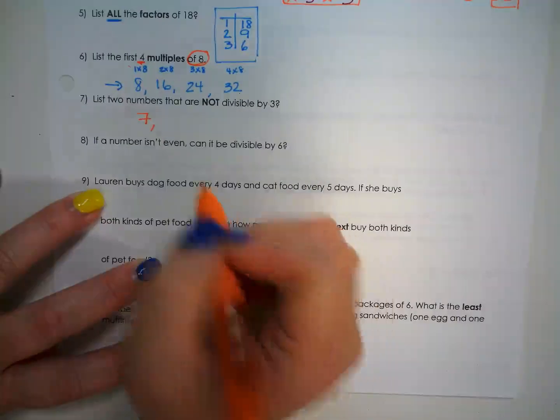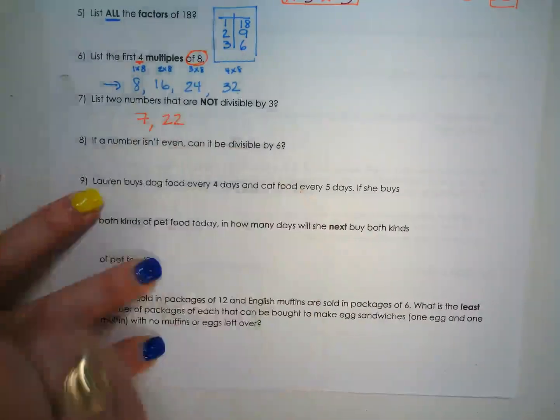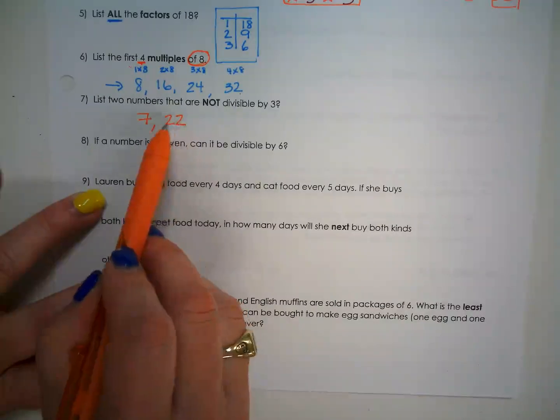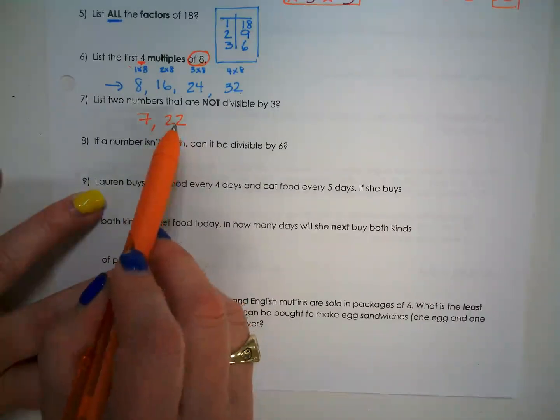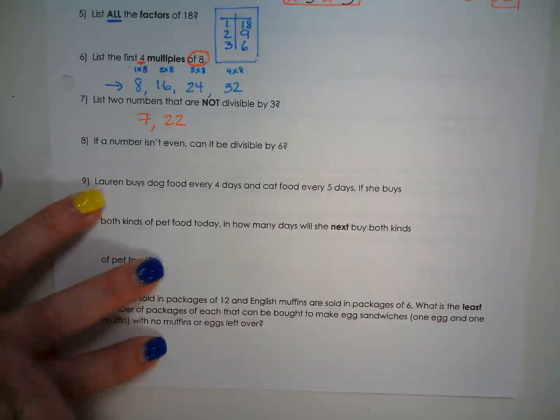We also know that 22 isn't divisible by 3 because 22, when you add those digits, you get 4, and 4 is not divisible by 3.